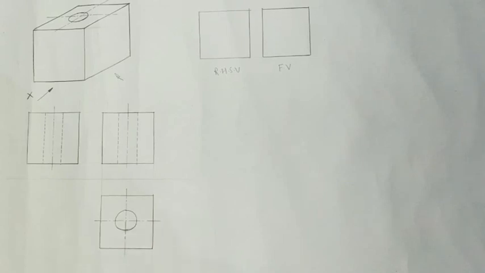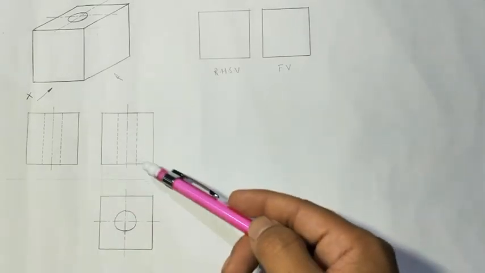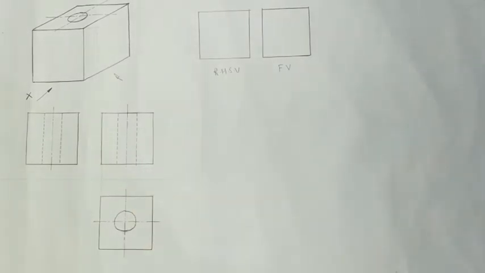So it is very straightforward to understand that if the hidden details are more, then your view will come with more hidden lines.